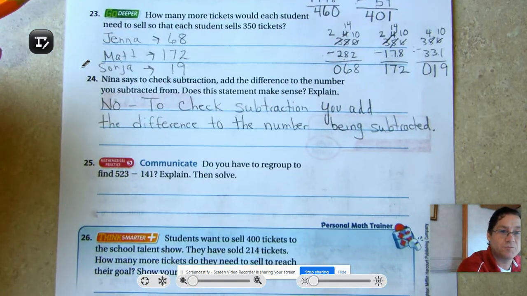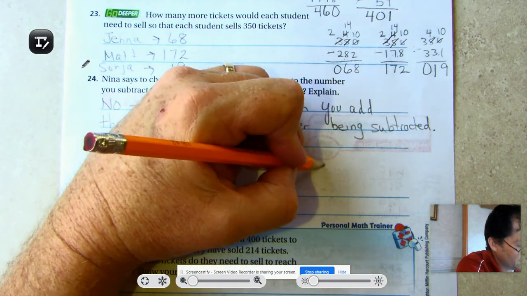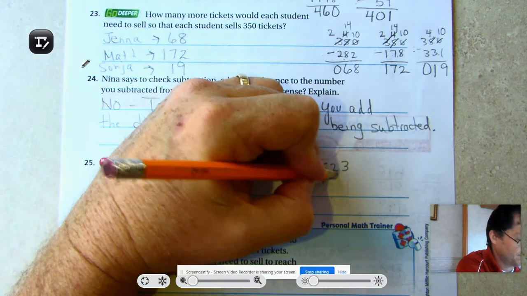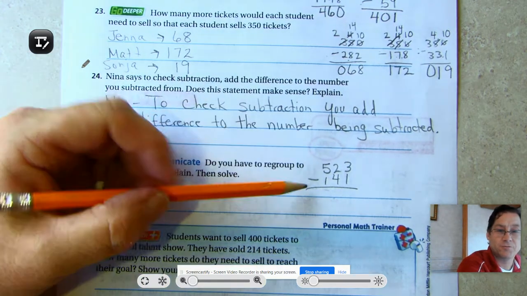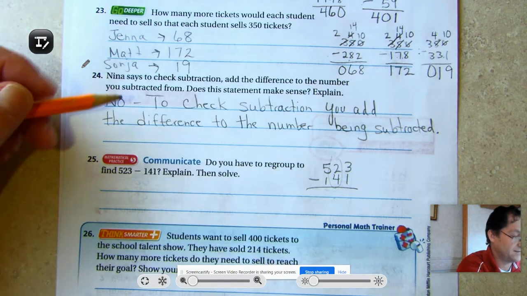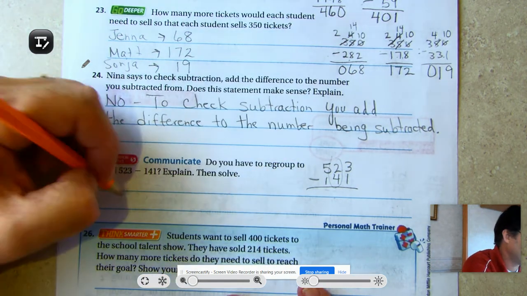Do you have to regroup to find 523 minus 141? We'll line these up by place value to see. Do you have to regroup the ones? No. We do have to regroup the hundreds.